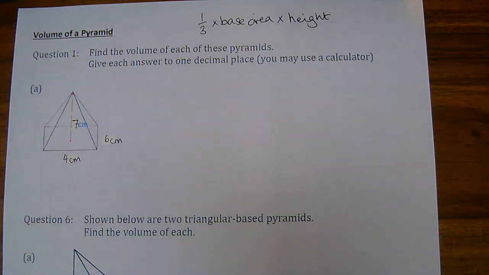So if you got a question like one of these, you wouldn't have an area of a square, an area of a triangle, an area of a circle on the exam. It would be incorporated into this question, so it's one that the examiners really like. I'm going to go through each one individually. Three main ones you've got to know about. We're going to start with a rectangular base pyramid, then a triangular base pyramid, and then we're going to go to a cone, which is obviously a circular base pyramid.